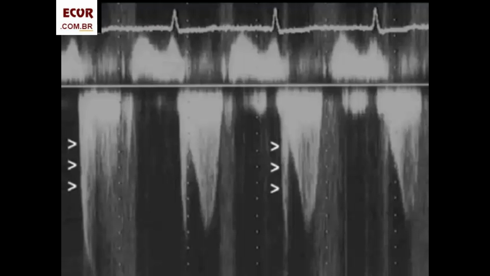This is what occurs by directing the continuous wave beam at the dynamic obstruction at the left ventricular outflow tract. We may also demonstrate a jet of mitral regurgitation, and this is the resultant Doppler. Part is mitral regurgitation and part is LVOT obstruction.